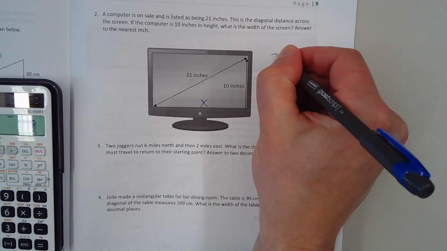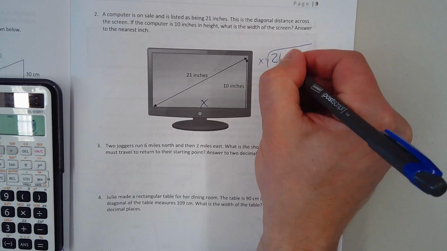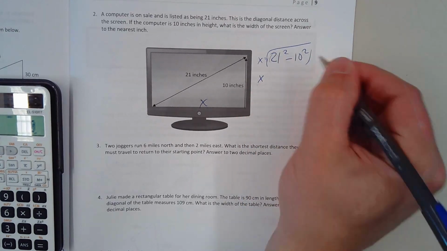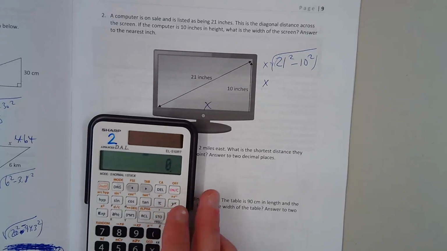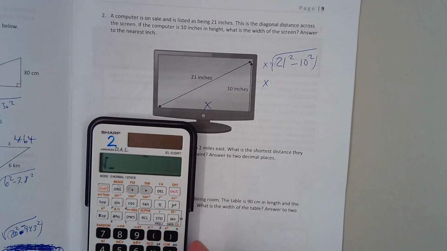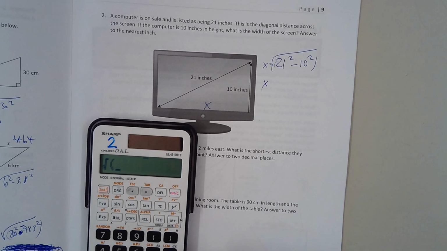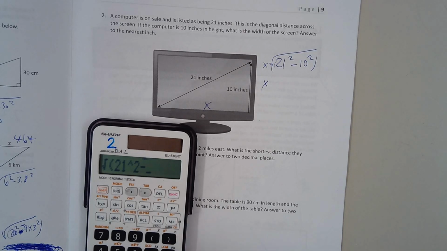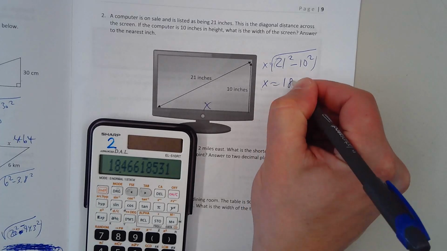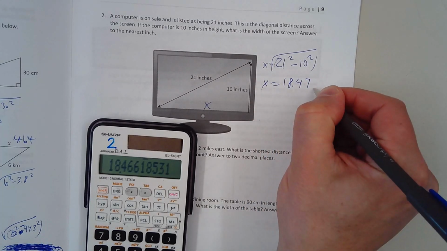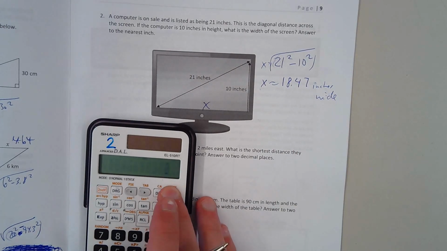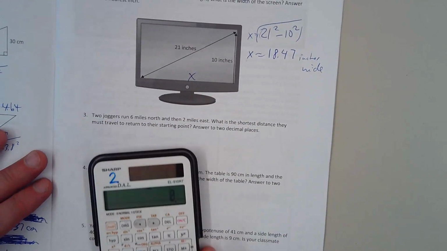So X is going to be the square root of 21 squared minus 10 squared. Okay, and if you're doing it all in one step, use brackets. Or if you want to be even more formal, parentheses, if you like saying the word parentheses. If you don't, we use the round bracket. 21 squared minus, well, 10 squared is 100, so it's approximately 18.47 inches wide. Is that what you got? Okay. And it's between 10 and 21, so I feel good about that. I'm assuming it's correct.